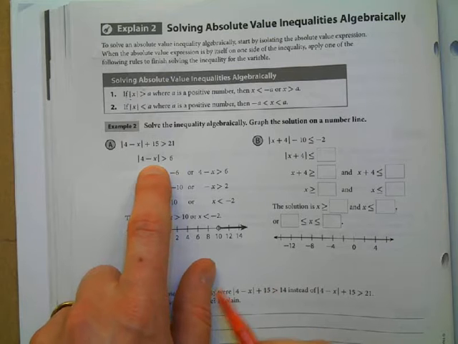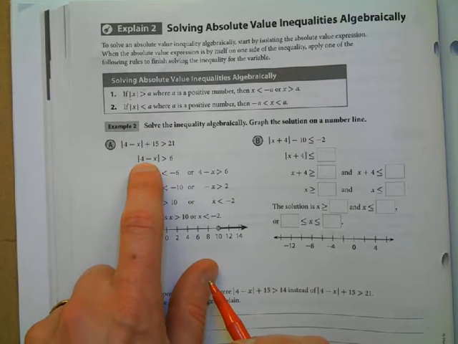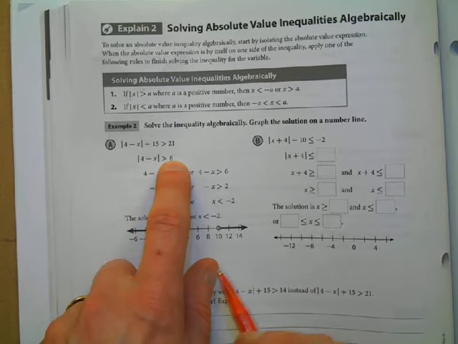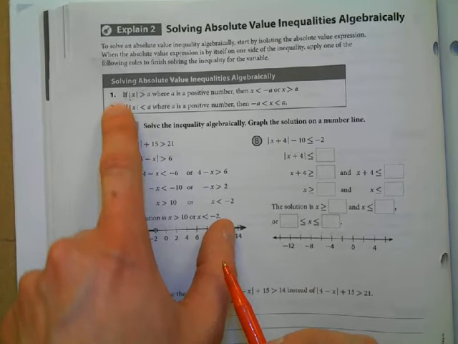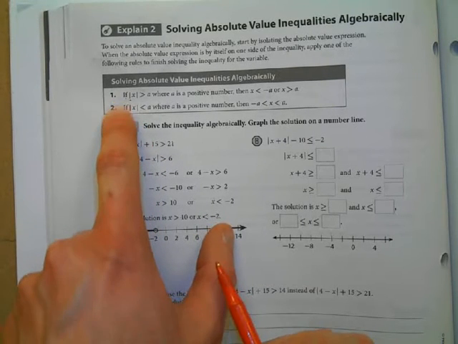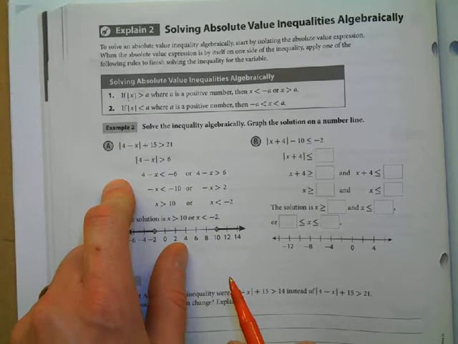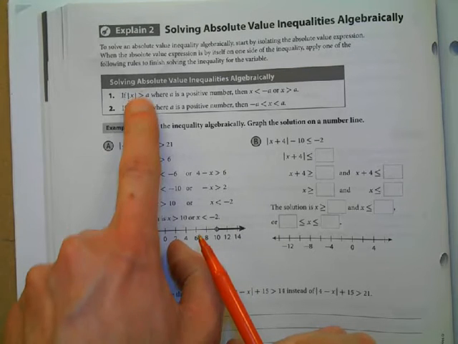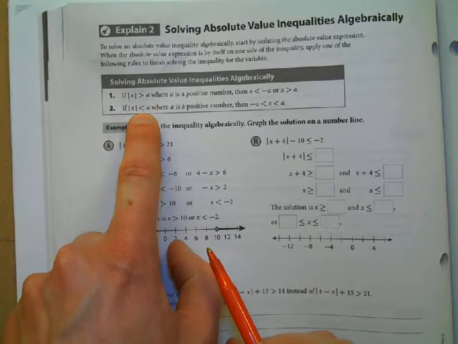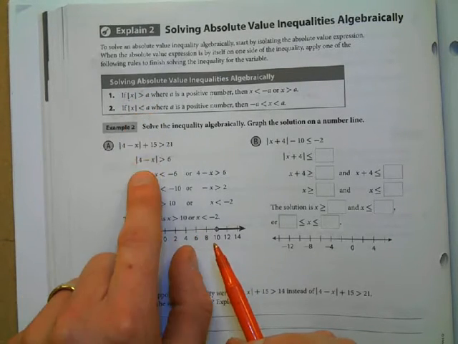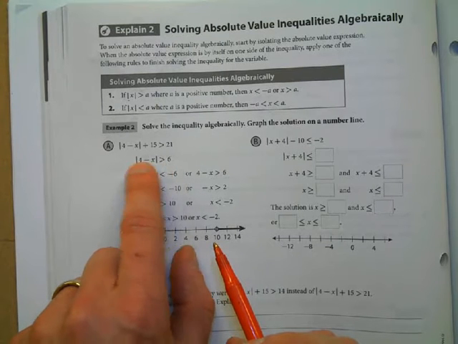Do we have an absolute value of x is greater than a, or an absolute value of x is less than a situation here? Which situation applies here? The greater than a, it's the first one.